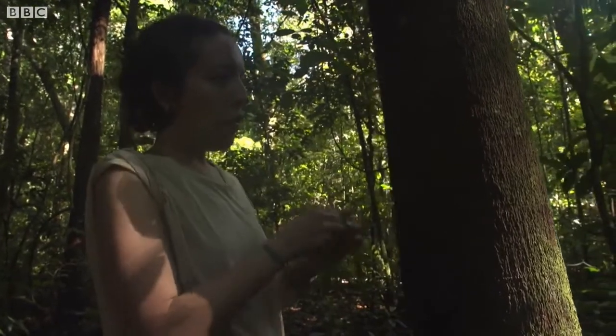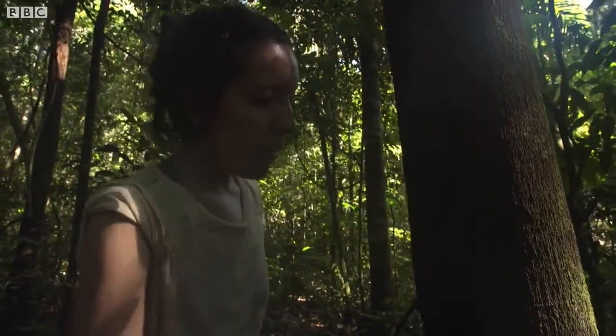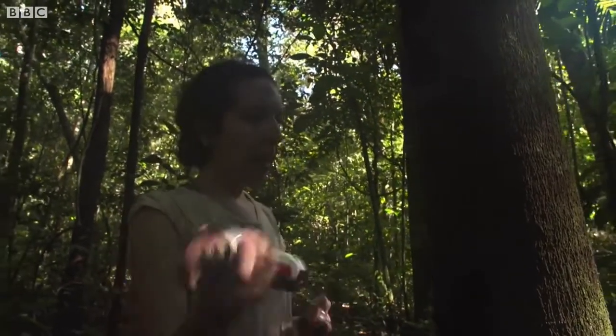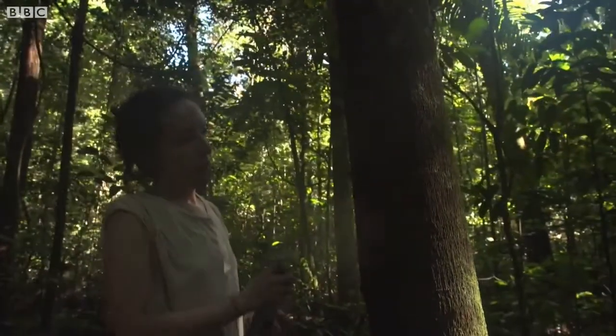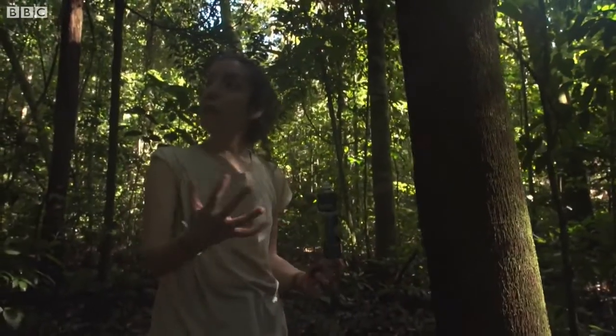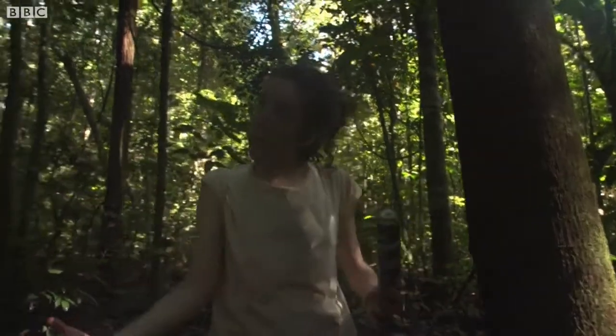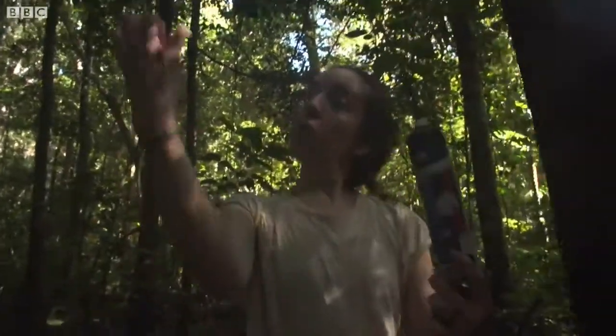And then we measure the tree like I just did. This one is 23.4. We painted it. And then you're going to come back and check it again, and check it again, and then we can see how much the tree is actually growing through the years, how much carbon is taken out.